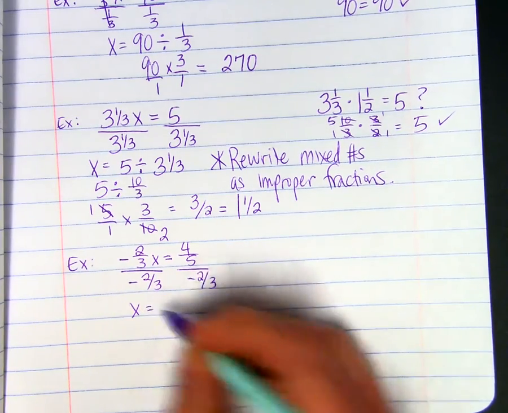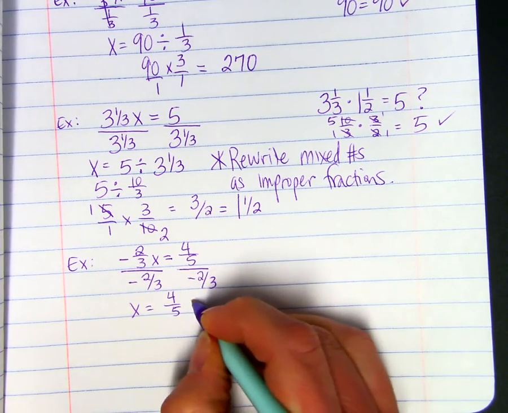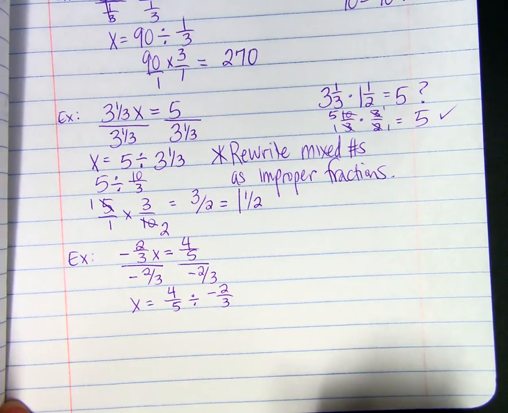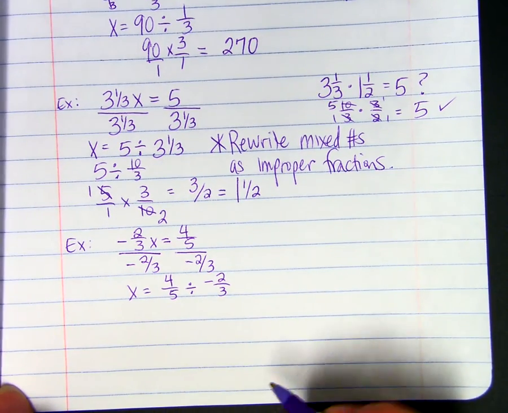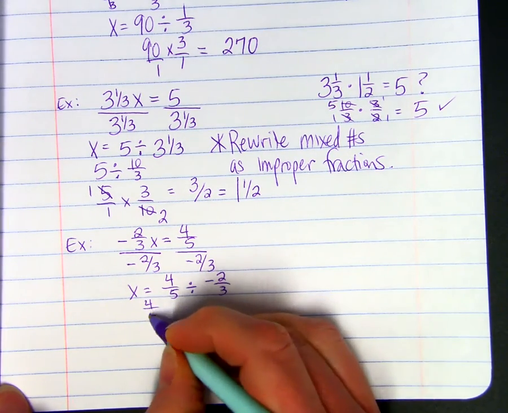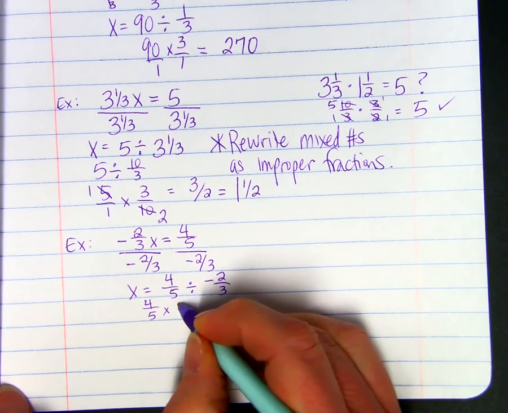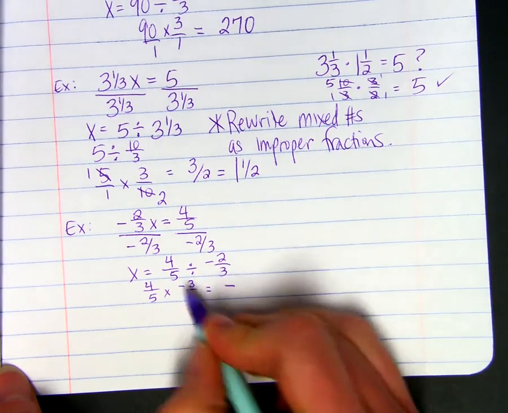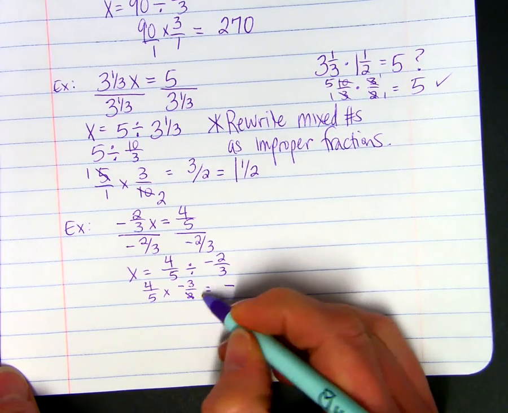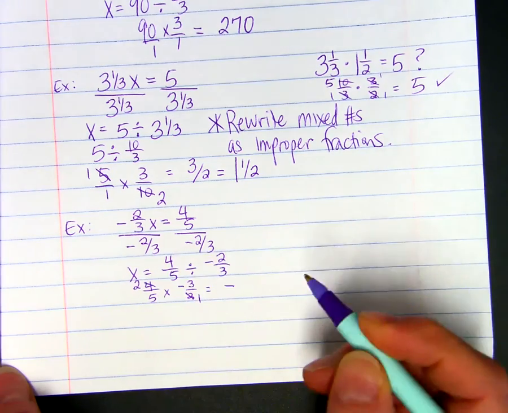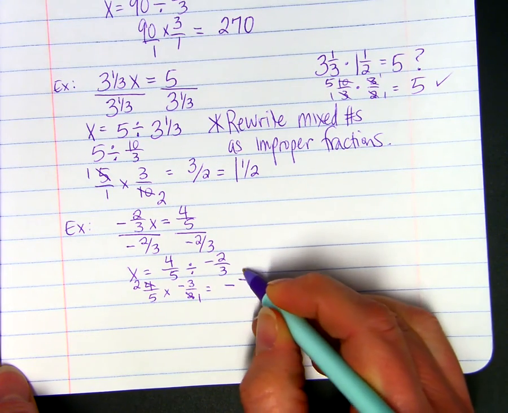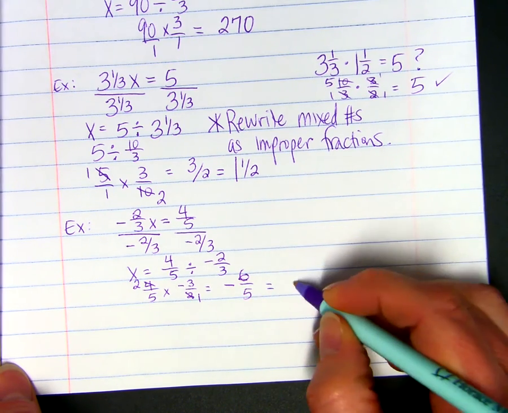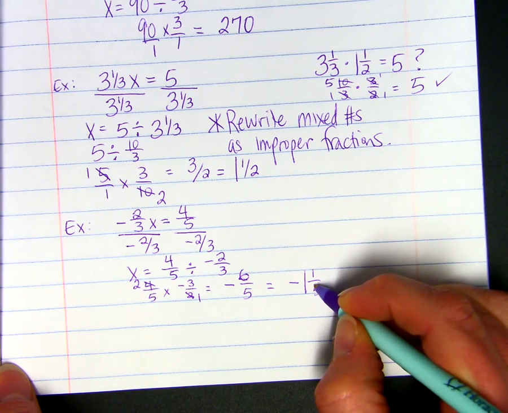So x equals 4/5 divided by negative 2/3. Then we keep it, change it, flip it. When we have a positive number divided by a negative number, the answer will be negative. So I just put that there so I don't forget. I could cancel the 2, change it to a 1, change the 4 to a 2, and I get negative 6/5, which I want to write as a mixed number, negative 1 and 1/5.